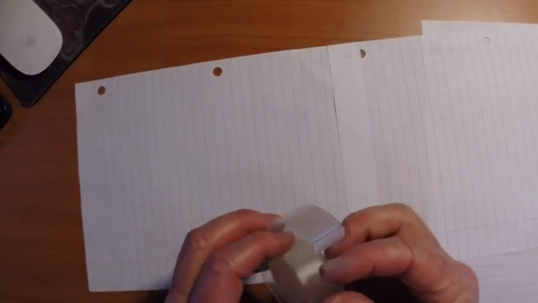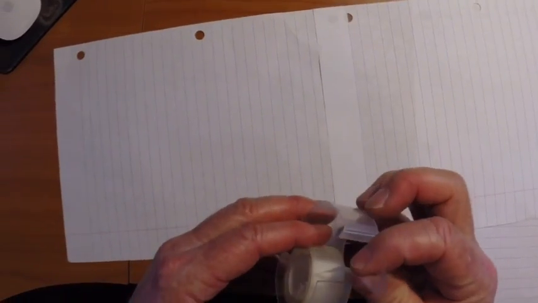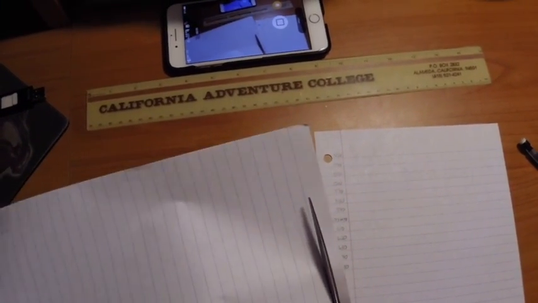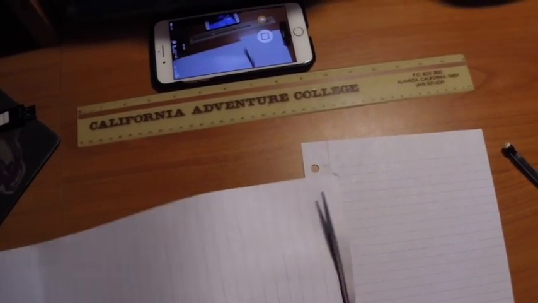Uh-oh. Trouble with my tape. I would like to go all the way across there to hold it together, but that's not going to work for me. I'm going to do the same thing down here. For me it was 530. I don't know what number it will be for you, but it should be around that.